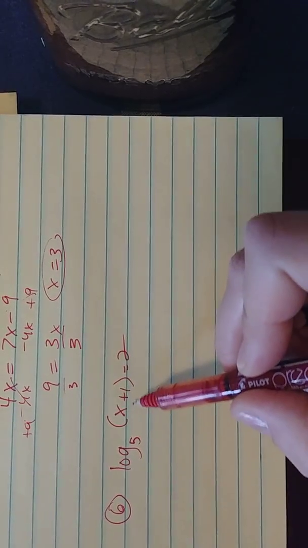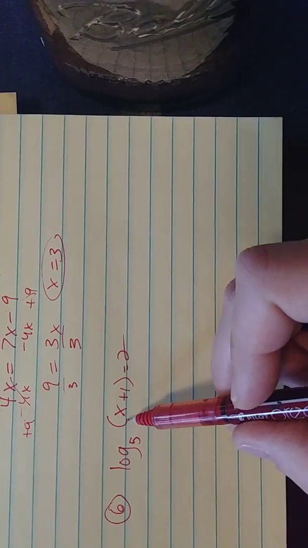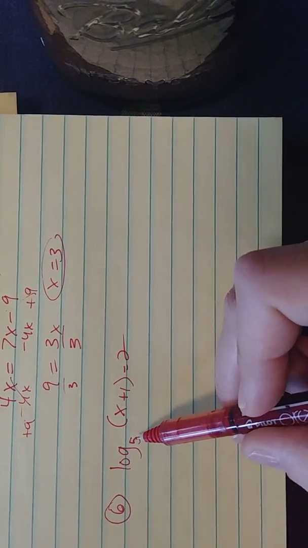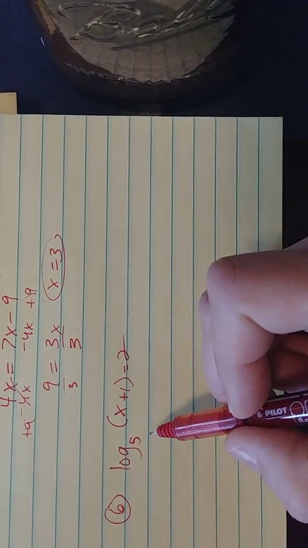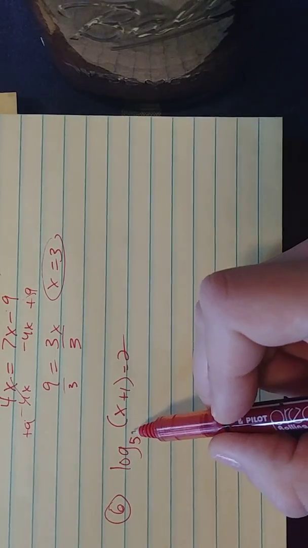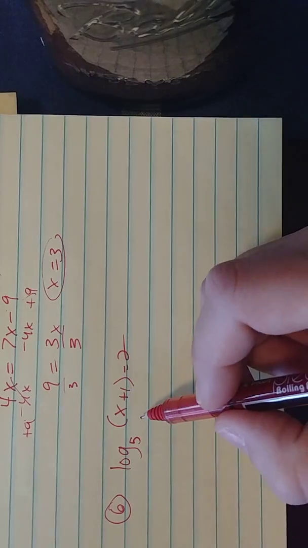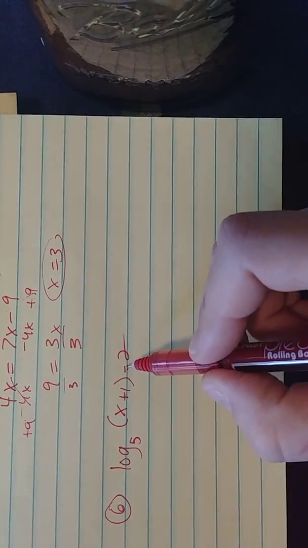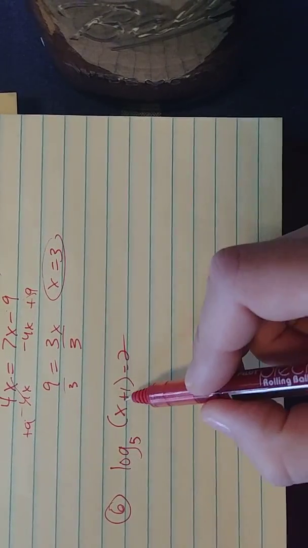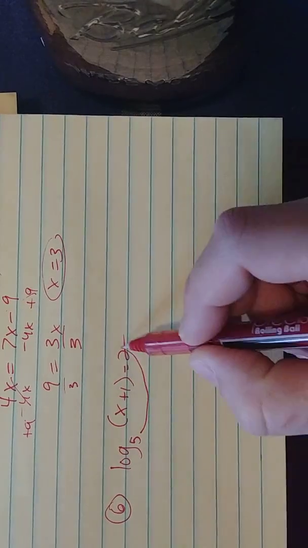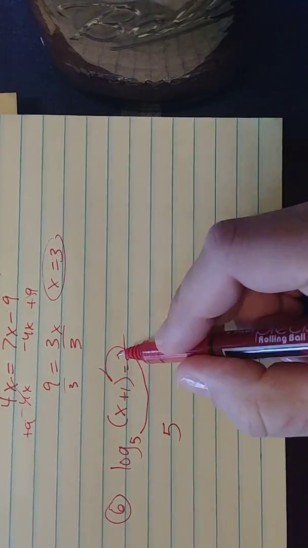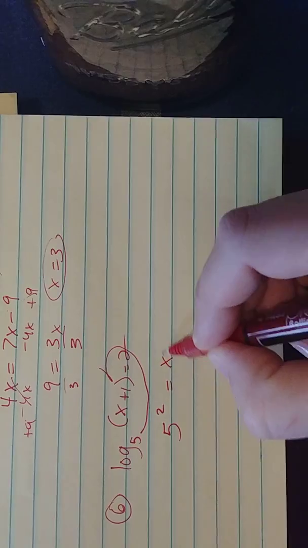Number 6, we have log base 5 of something with a variable equals 2. Again, I can't really get to this because I can't find the value of this variable while it's wrapped up in the log. So what I need to do is rewrite this as an exponent because it doesn't equal a log over here, right? So if I write this as an exponent, it's pretty nice. Log base 5 of this equals 2. So I'm just going to write 5 to the power of 2 equals x plus 1.